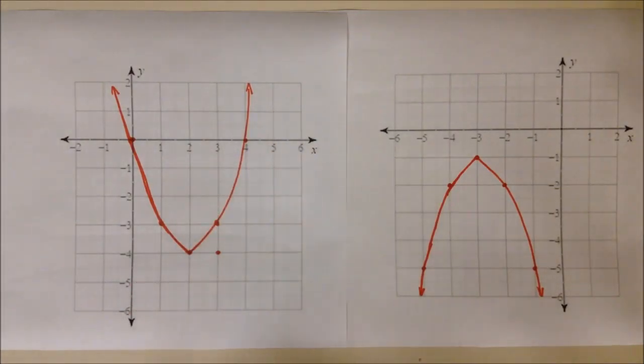I said it in class, and I'm going to say it again. Some problems, you might just need 3 points, including the vertex. Some problems, you might need 5 points, including the vertex.